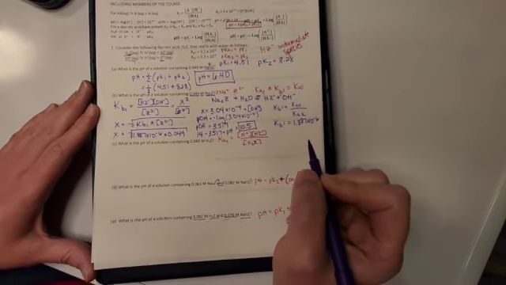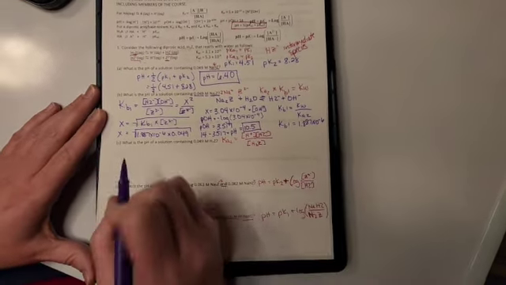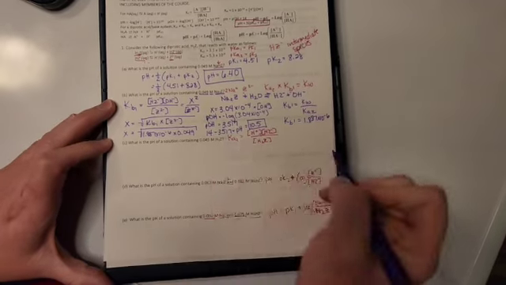And again, sometimes these problems do take a lot of space, but I am writing pretty big, and there's a lot of extra stuff.